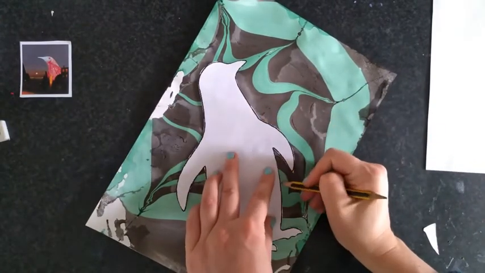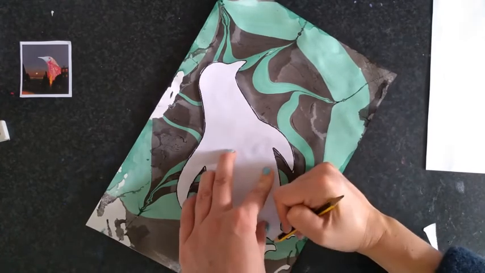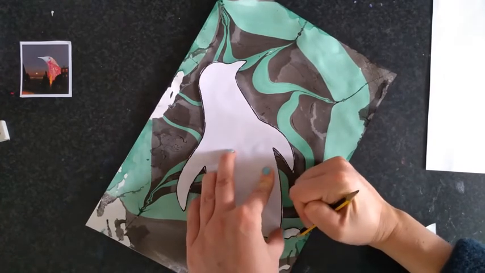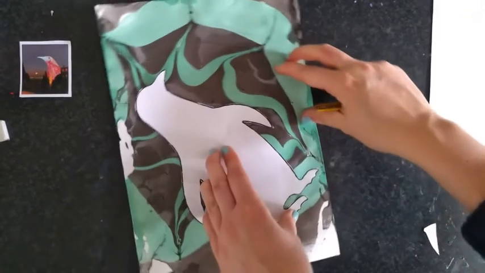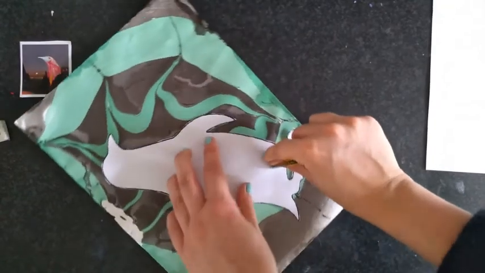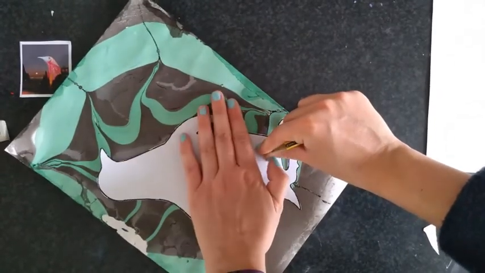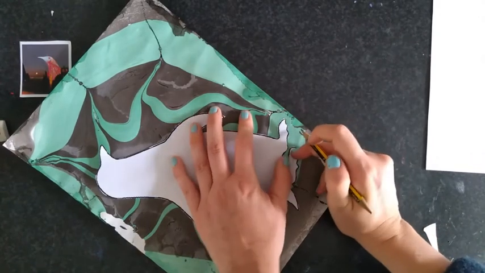So we need to concentrate and spend a little bit of time accurately making sure we're getting every single part. And when you get to the edge, you can turn it around without moving your actual penguin. Place your hand back down to secure.